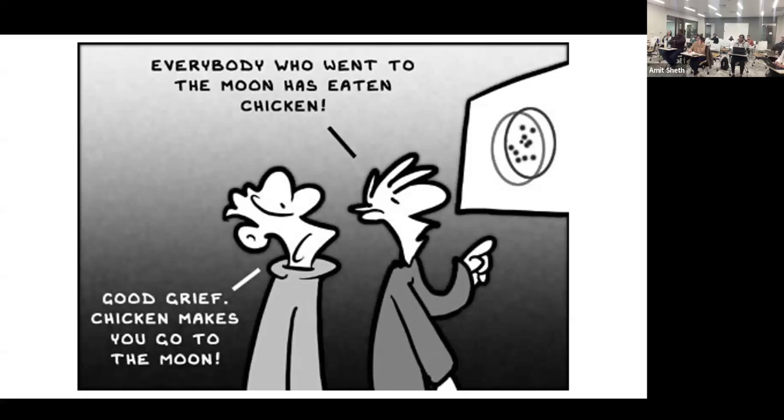And here's an image I have. The person is saying everybody who went to the moon has eaten chicken. So does that mean chicken makes you go to the moon? So there's a high correlation between eating chicken and going to the moon. That's not true. Many of us here are non-vegetarian and eat chicken. Does that mean we get to go to the moon? Probably not. So the correlation between chicken and going to the moon does not mean that it will actually cause us to travel to the moon.